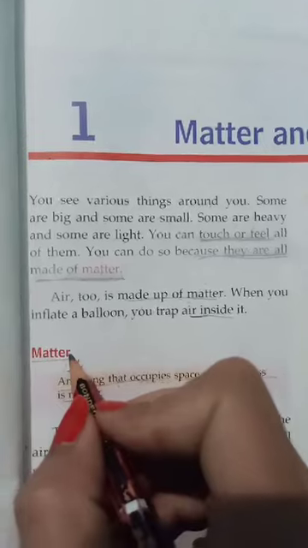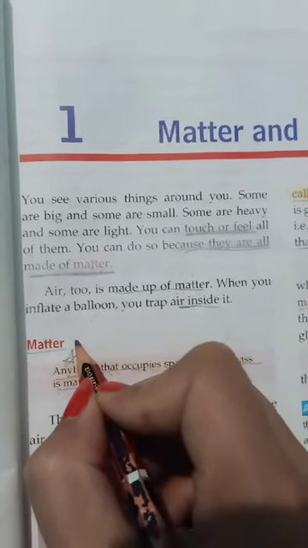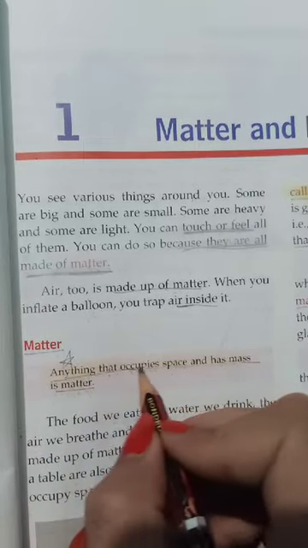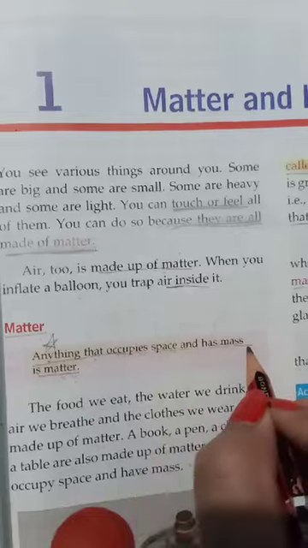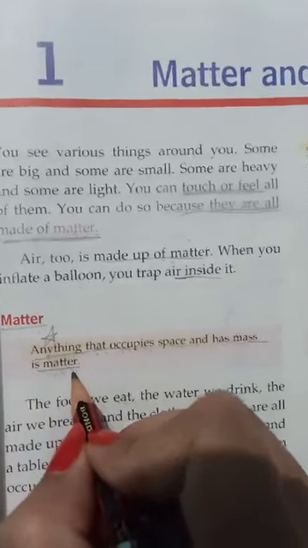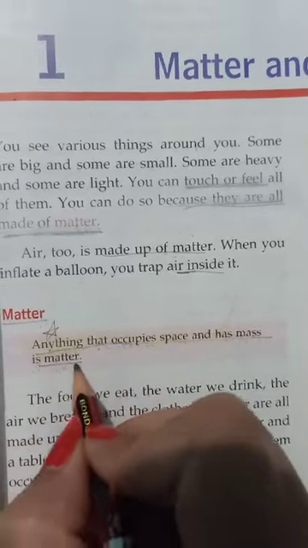Now, the first topic of this chapter is matter. This is a very important topic, so please underline the definition of matter. Anything that occupies space and has mass is matter. What is matter? Anything that occupies space and has mass is matter.